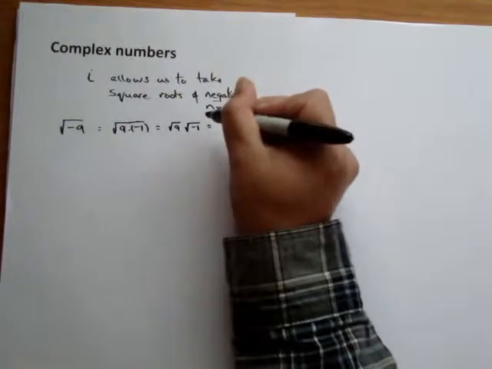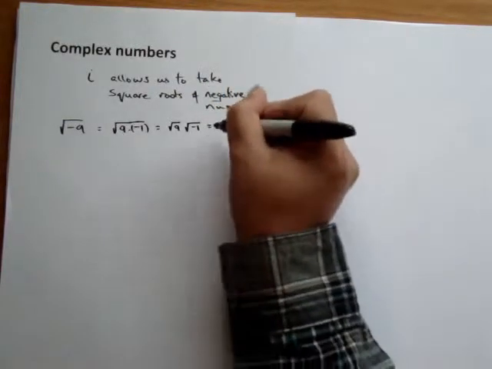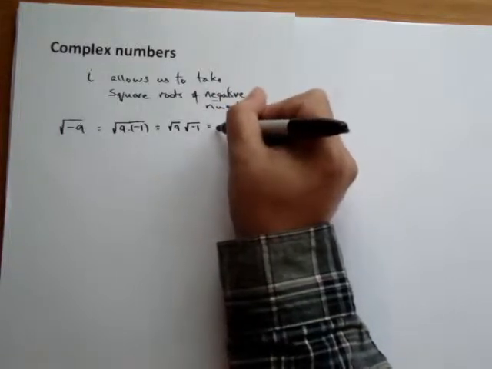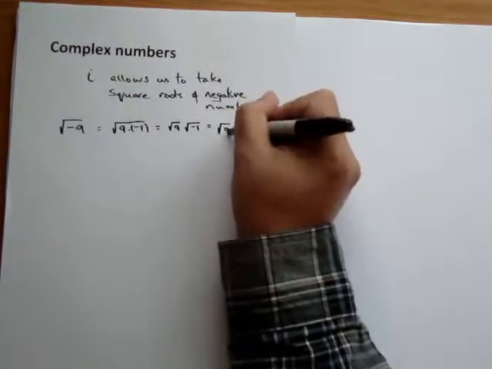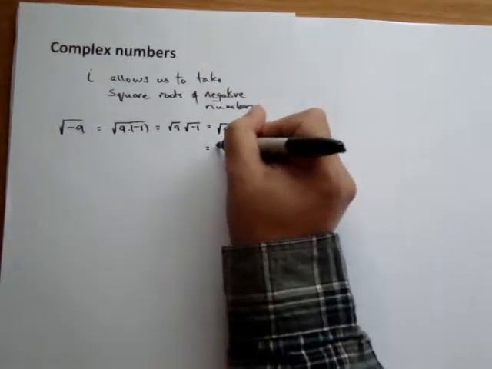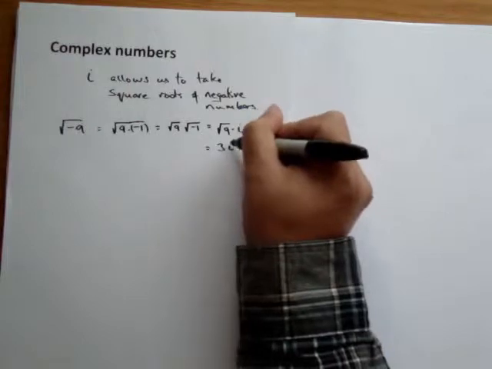And as we said, the square root of -1 is i. So that would be the square root of 9 multiplied by i, which equals 3i, since the square root of 9 is 3 and i remains the same.